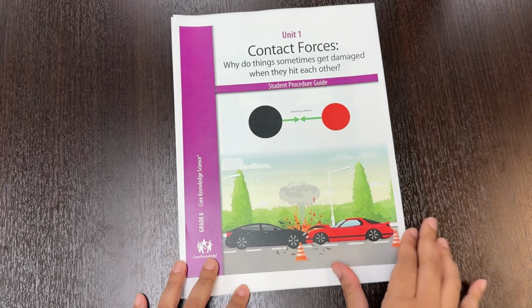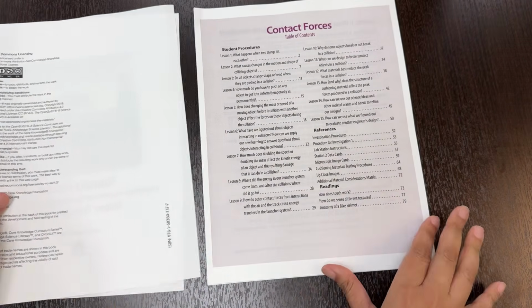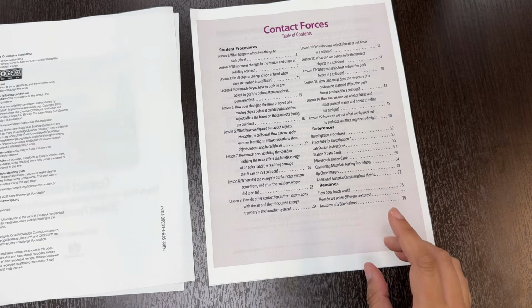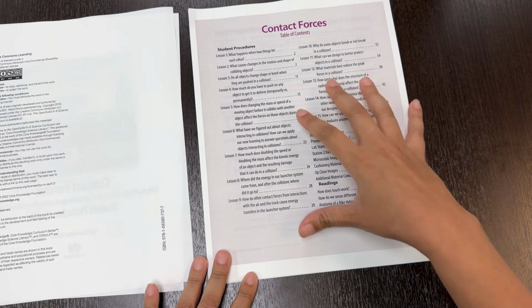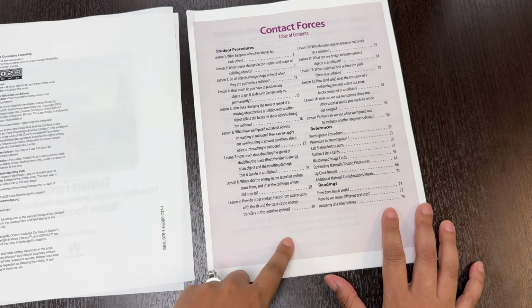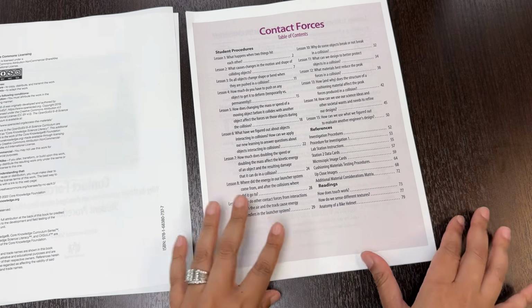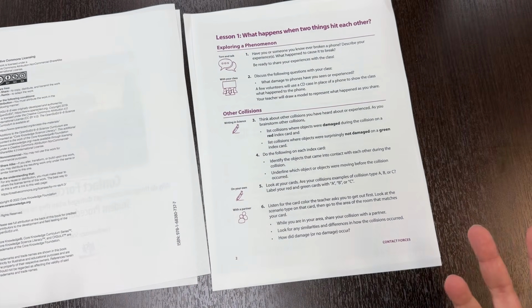Okay, so this is the student procedure guide that I mentioned before. And this, again, you can purchase. This is also, if I remember correctly, inexpensive to purchase printed. And you have all the student procedures that you saw in your teacher guide. It's all spelled out here, but this is what you hand over to your student to follow independently. And this is written in a format that is very easy to follow, in my opinion.